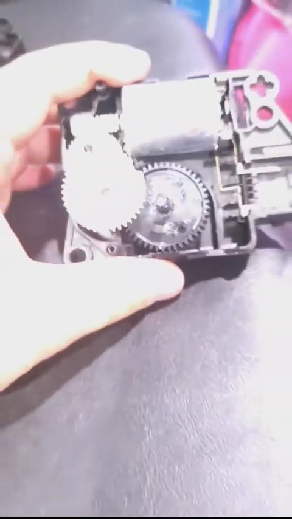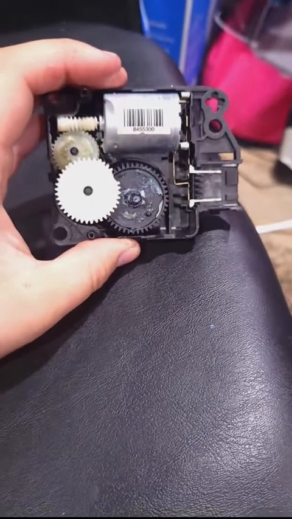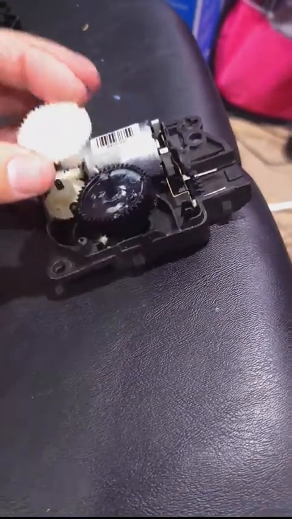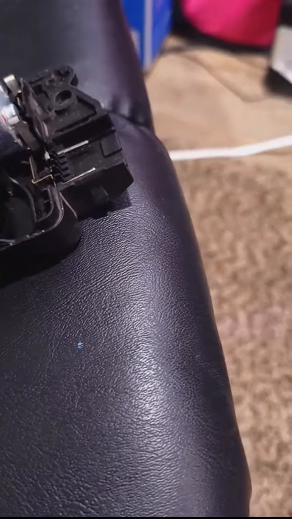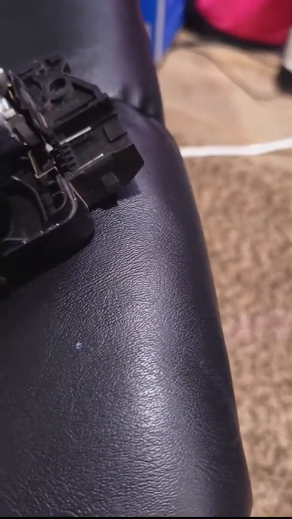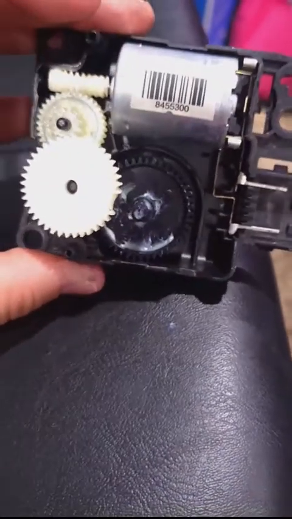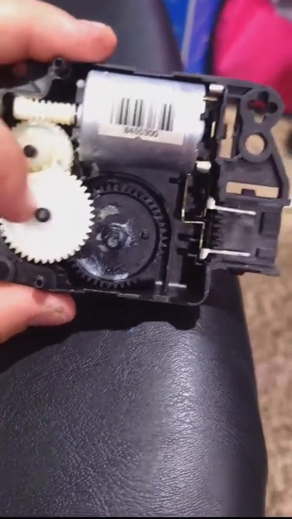But if you open it up, it's gonna look like this, except your gear should not look like that. You see how the teeth are missing right there? That is what is causing the problem with her vent knob not working and not pushing the air where she wants it to go.